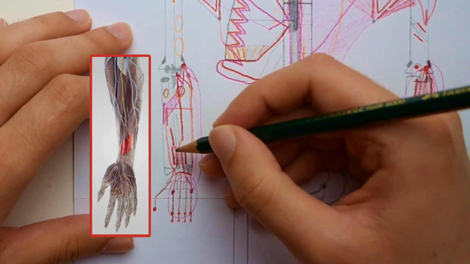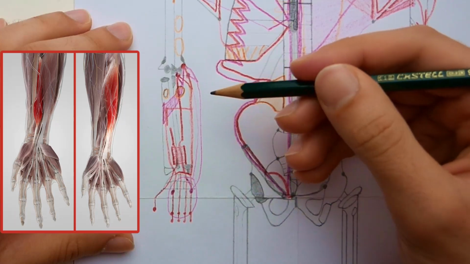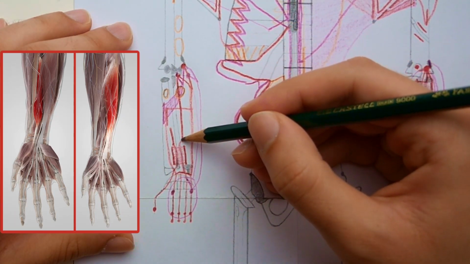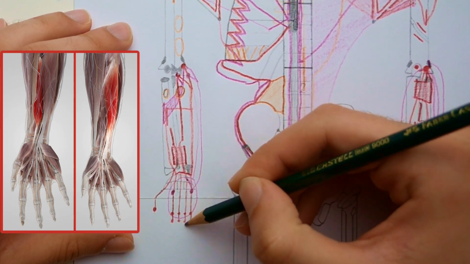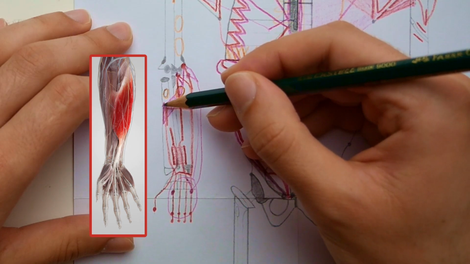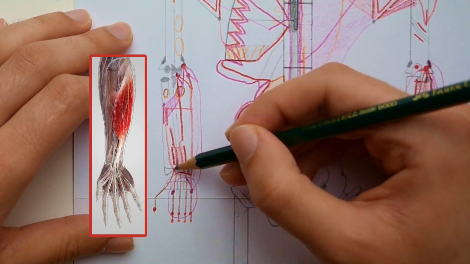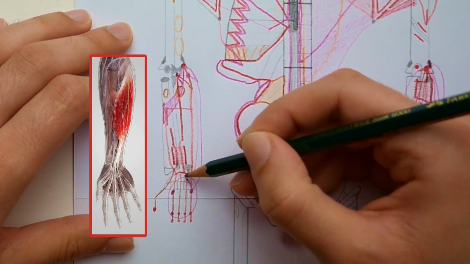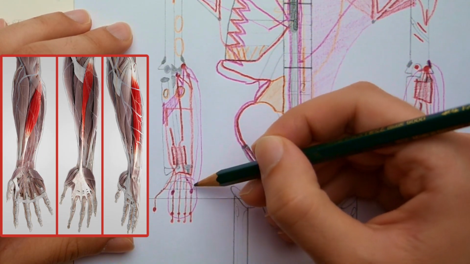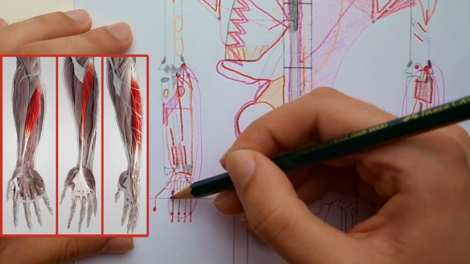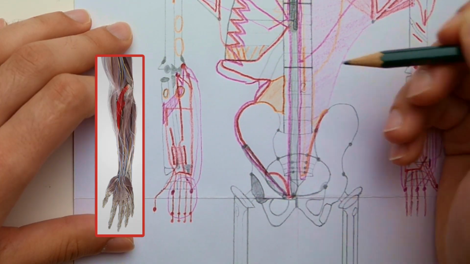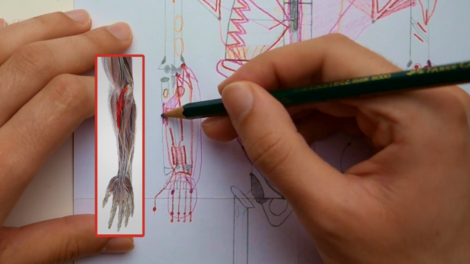First, there is the pronator quadratus. Second, we have musculus flexor pollicis longus and flexor digitorum profundus. Third, there is the musculus flexor digitorum superficialis, which covers all named muscles. Fourth, there is musculus flexor carpi ulnaris, flexor carpi radialis, and palmaris longus. Fifth, there is the pronator teres.